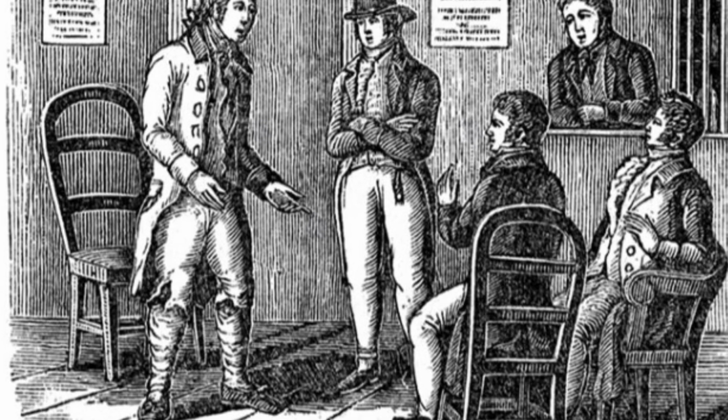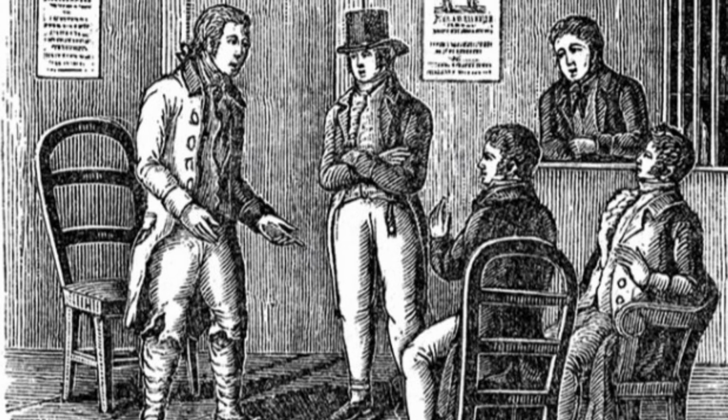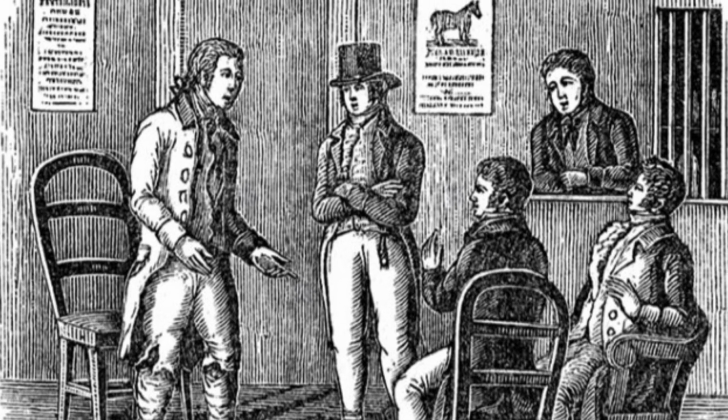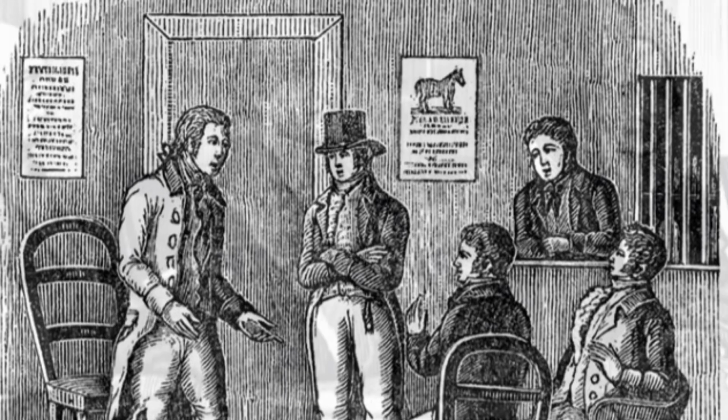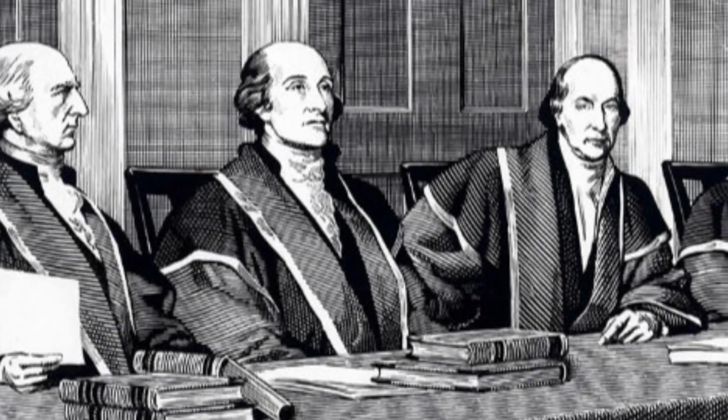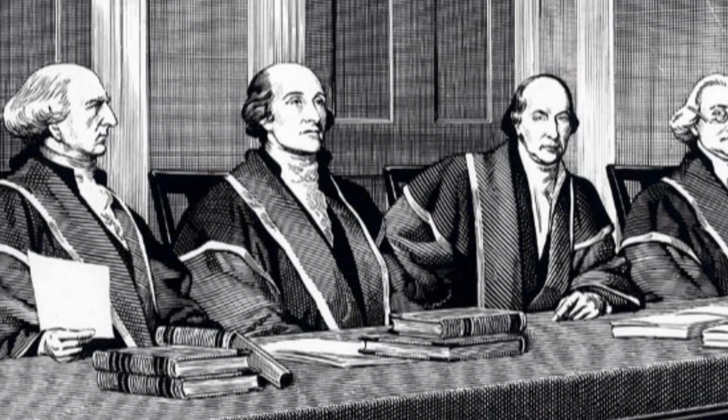Judicial review is the power of the Supreme Court to review congressional laws, actions by state municipalities, and actions taken by the presidents. The court can then declare them unlawful if seen fit. So why wasn't judicial review already given to the Supreme Court?